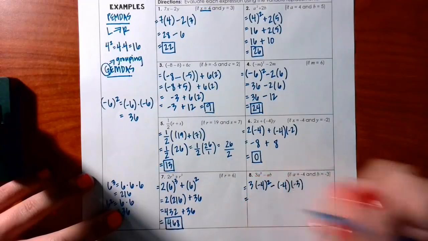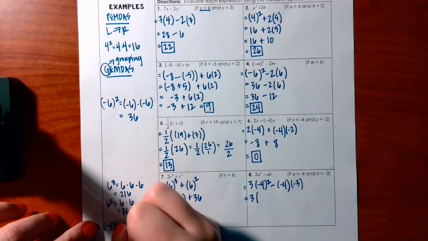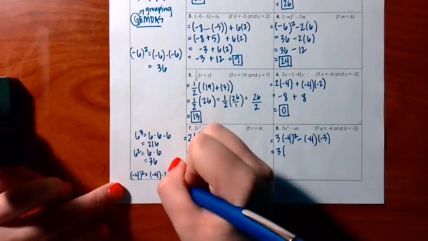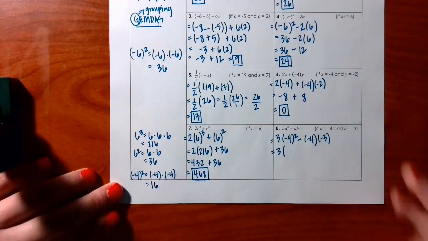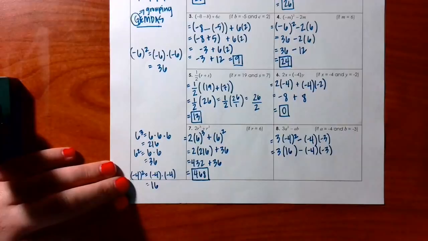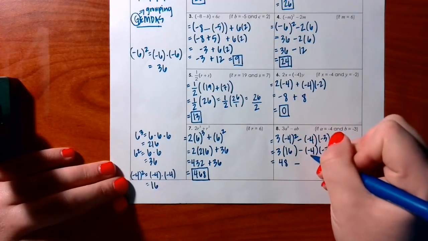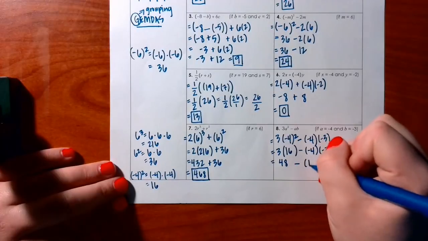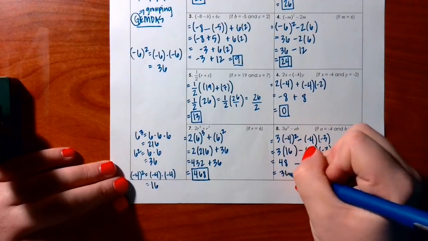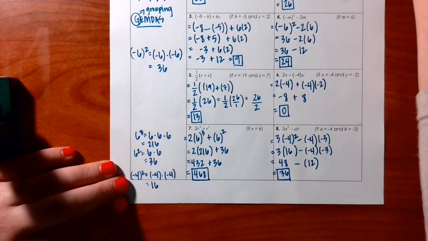All right, I don't have any grouping, but I do have exponents, so I'm going to deal with those first. Negative 4 squared is negative 4 times negative 4, which gives me a positive 16, because a negative times a negative is a positive. So 3 times positive 16 minus negative 4 times negative 3. Okay? Now we're going to do multiplication, left to right. 3 times 16 is 48, minus negative 4 times negative 3 is a positive 12. So now we can just do left to right. 48 minus 12 is equal to 36. Box in your answers and you're good to go. Once again, remember, your work should look just like mine.